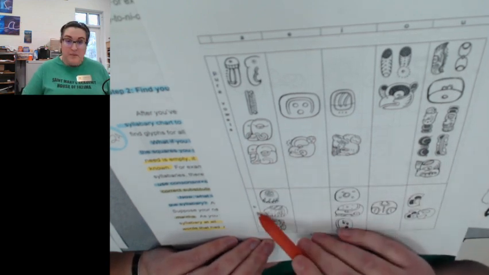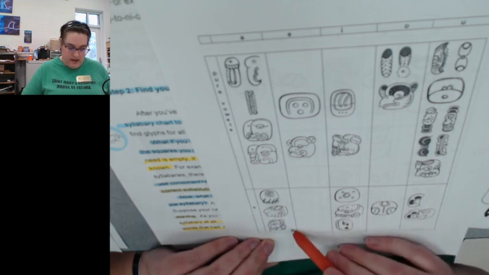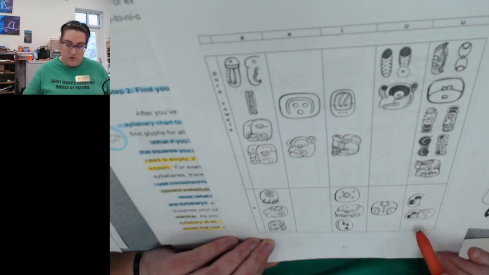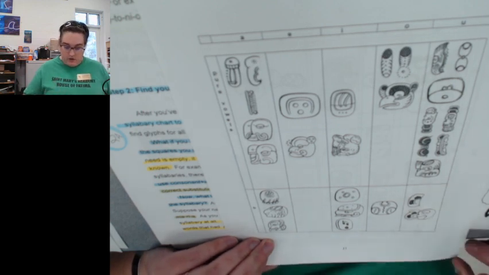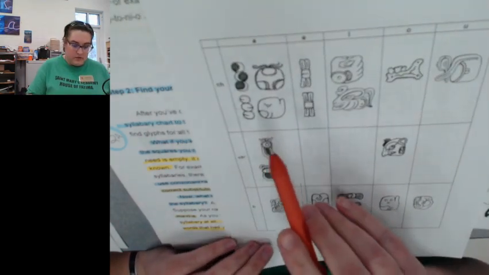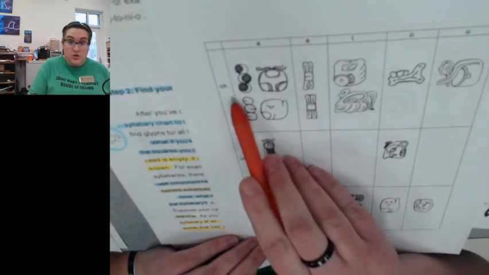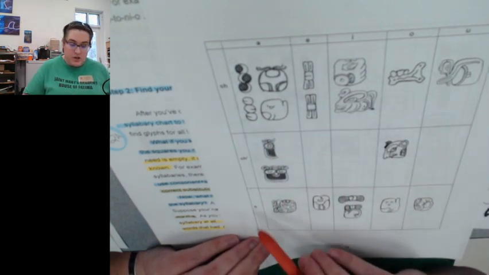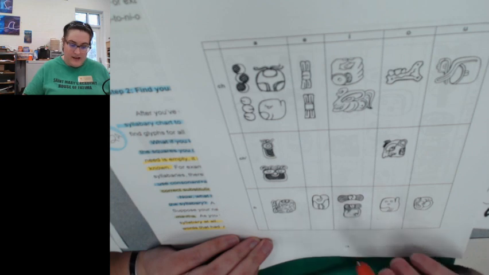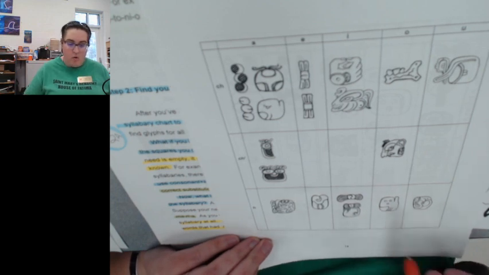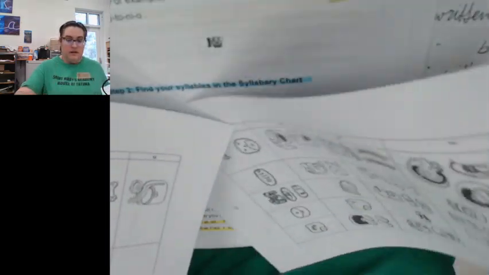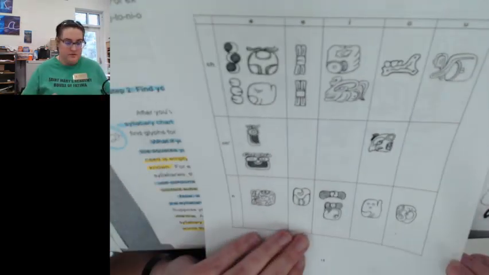Then down here we have B combined with A versus E versus I versus O versus U. And as you go through the pages, you also have things like ch, and A-E-I-O-U, H, ha, he, hi, ho, hu, etc. Some of these have gotten a little twisted around.